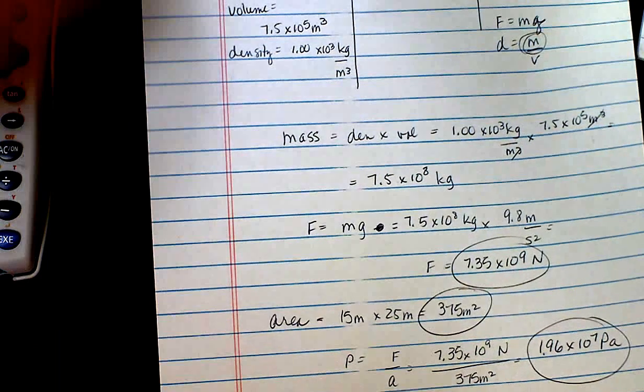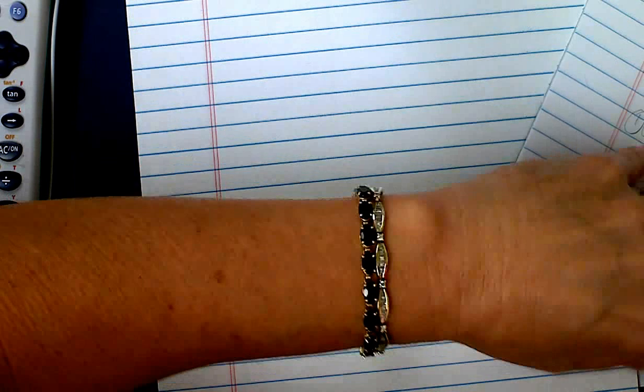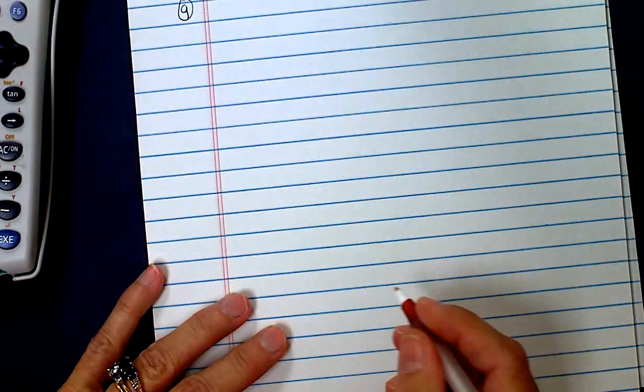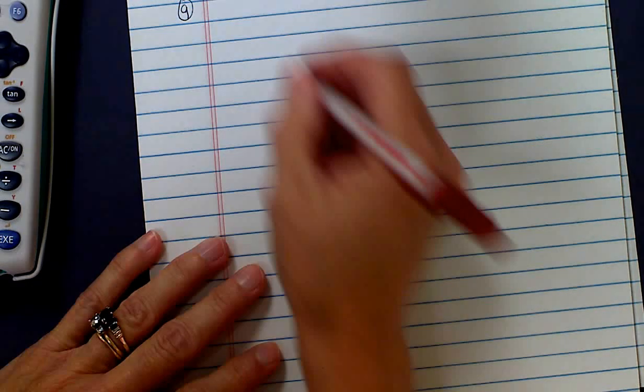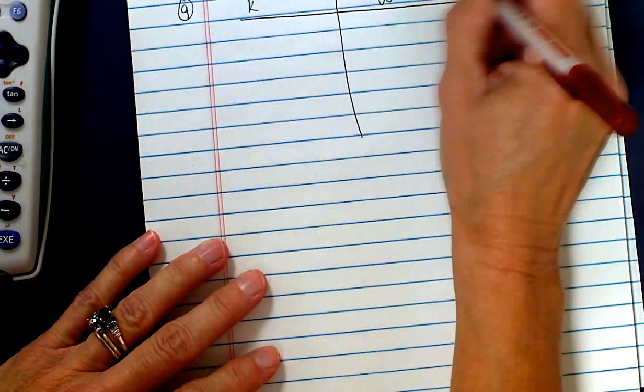Question number 9 is one I'm not positive I know right, so we're going to try to work it together, and no guarantees. Let's turn my page here where I made some notes to myself. All right, here we go. Number 9. It's about the hydraulic lift being used to lift cars. We're going to just start our know, want, and formula grid. I don't need to read it to you. You can read it to yourself.